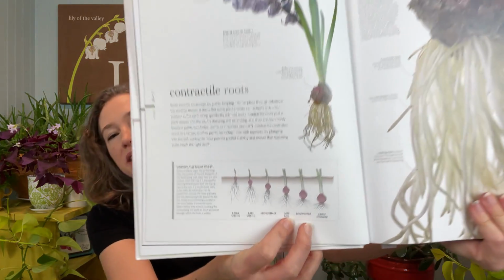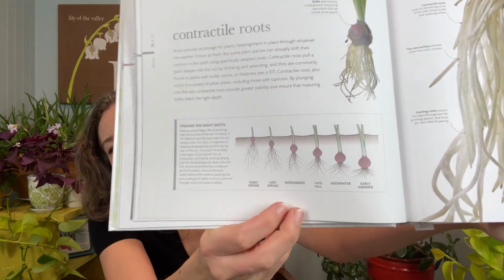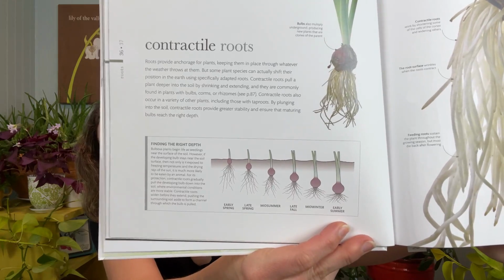So I'm going to show you this picture again down here. You can see that the roots are continuing to pull the bulb deeper as the bulb grows, which is amazing. So what I was saying about growing bulbs in water, which is just really cool because you get to see the roots emerge and how they look through the glass.